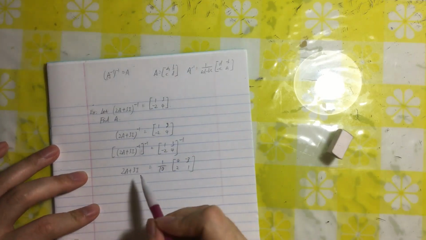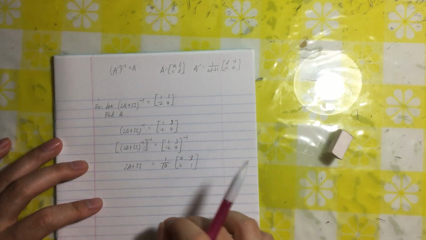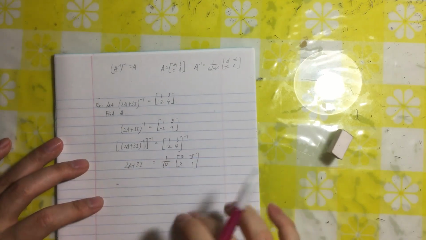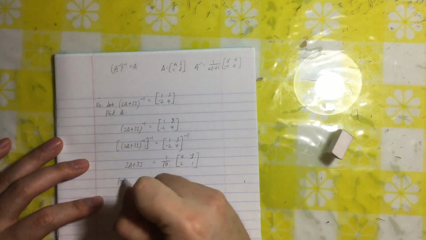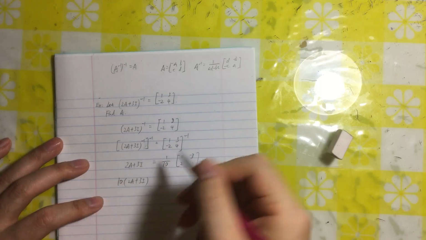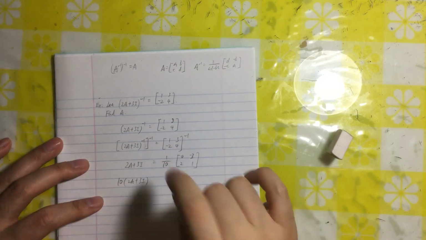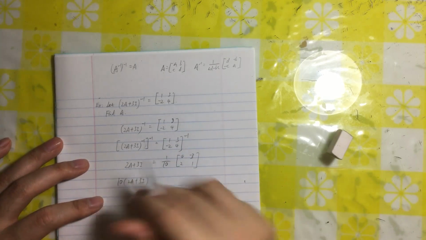Now, how do I get A by itself? To make the calculation simple, I can multiply both sides by 10. So I get 10 times 2a plus 3i. I try to avoid fractions. If I distribute 1 over 10, there will be fractions here. I try to avoid fractions, so I multiply both sides by 10.